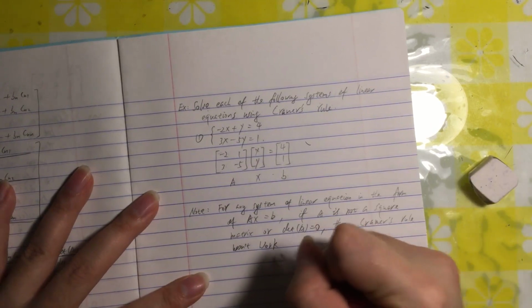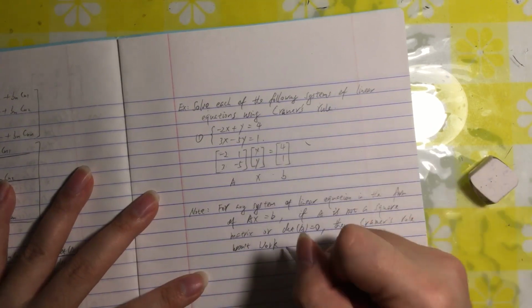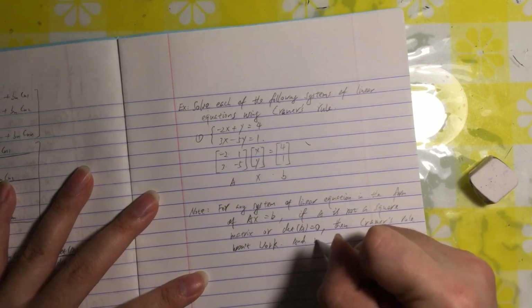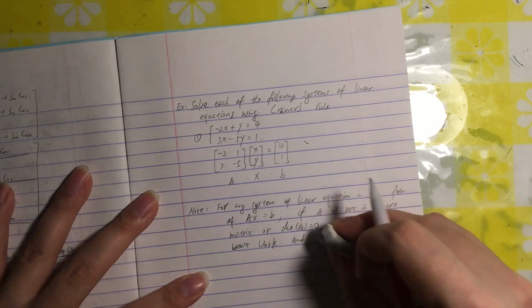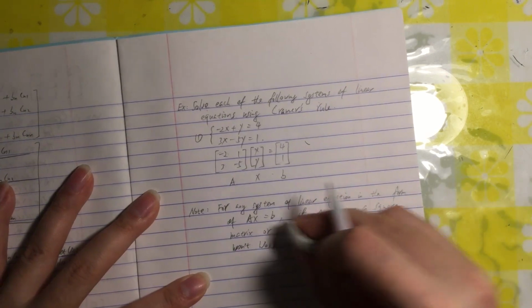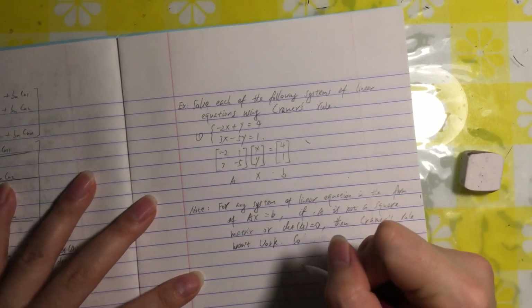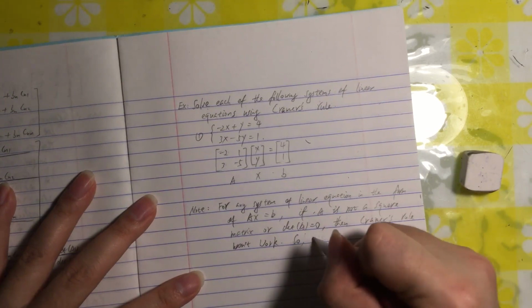And we need to use Gauss-Jordan elimination.